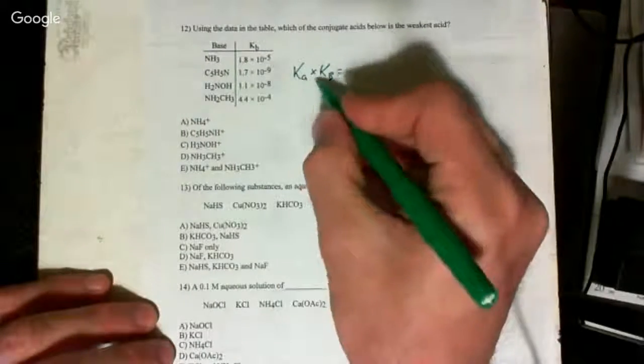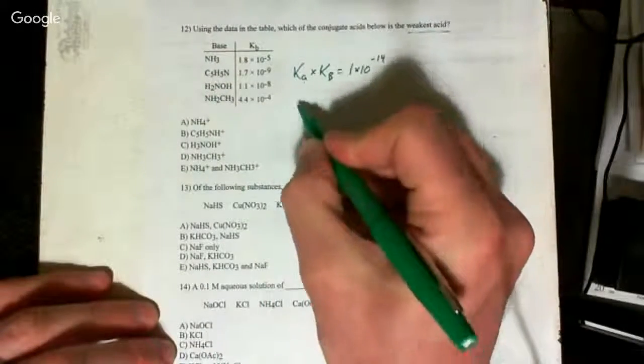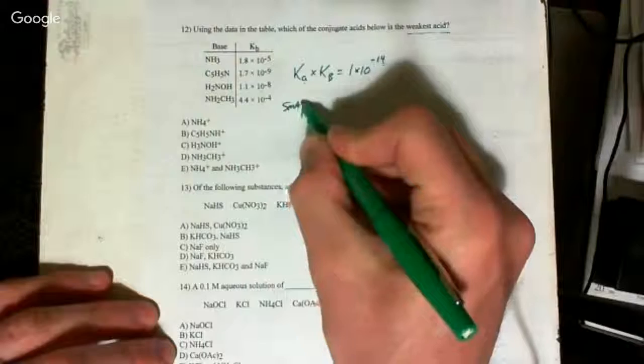All right, so what we've got to remember is that there's a relationship between the Ka and the Kb of an acid and a conjugate base, or a base and its conjugate acid, that these products are always going to equal out to 1 times 10 to the negative 14th. That's a handy little thing to remember. So at the end of the day, if I'm looking for the weakest acid, think back. I'm going to be thinking about really, really, really small Ka values. That's what I want to look for.